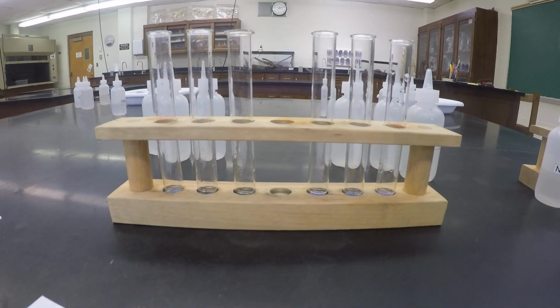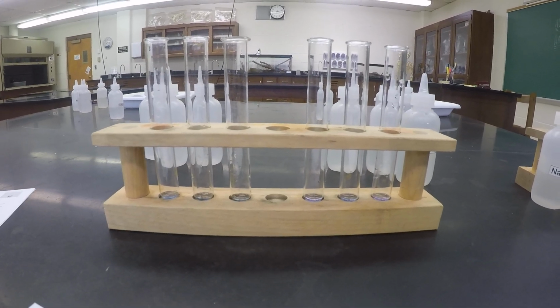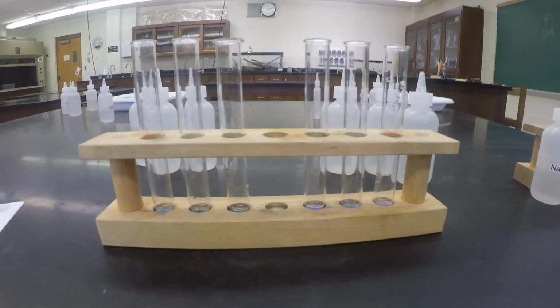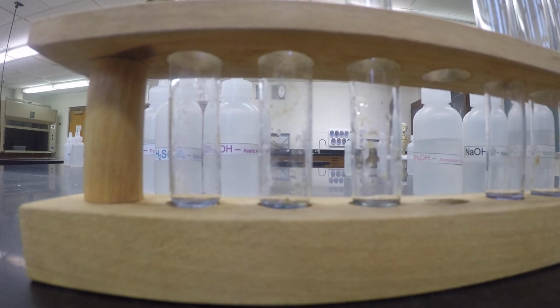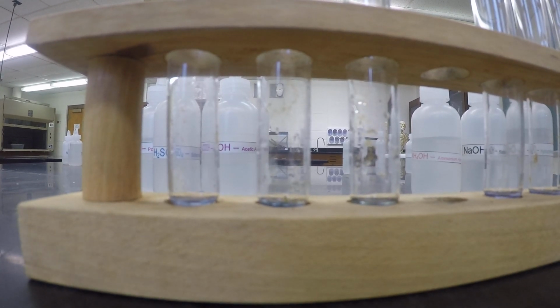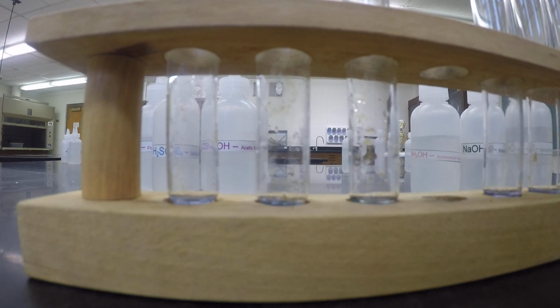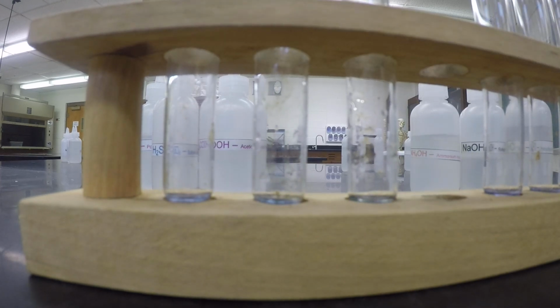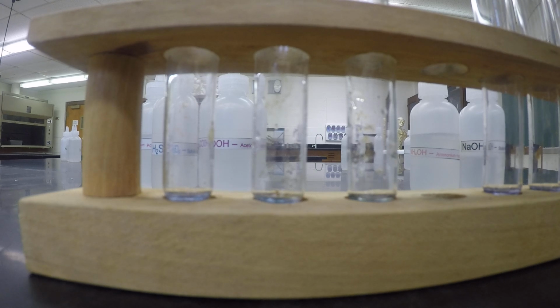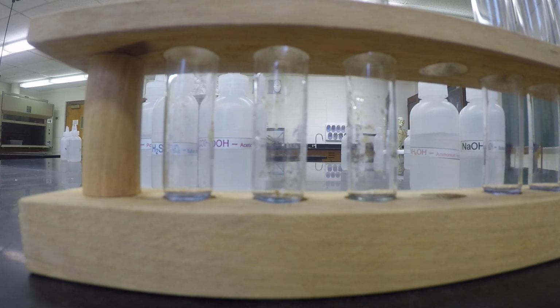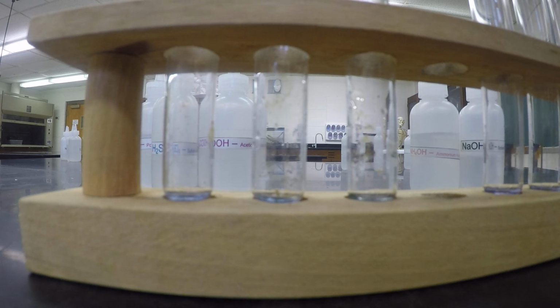So what you're going to do on part 4 is you're going to tell me what color the indicator dye changes the specific acid or base. So on these first 3, I'm going to put the acids. So for this first test tube, I'm going to add 10 drops of hydrochloric acid.